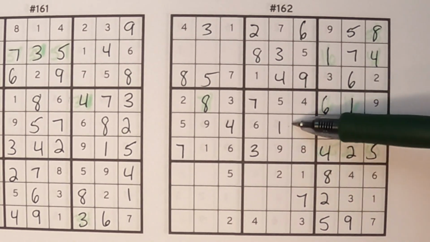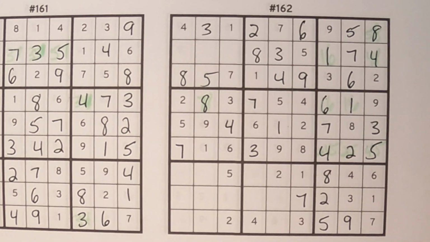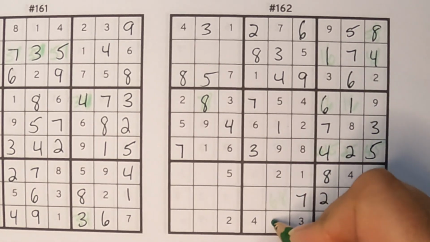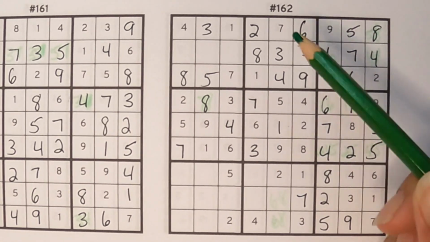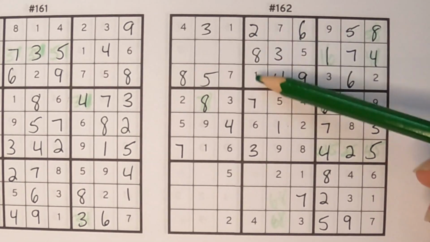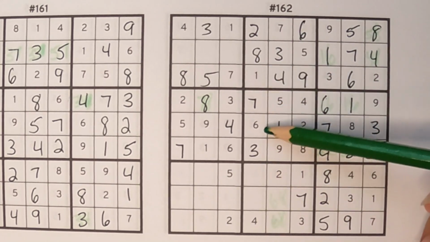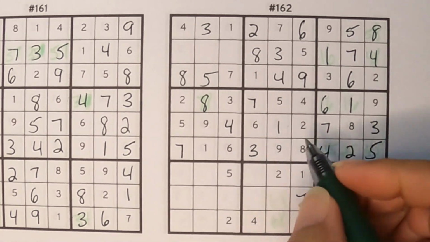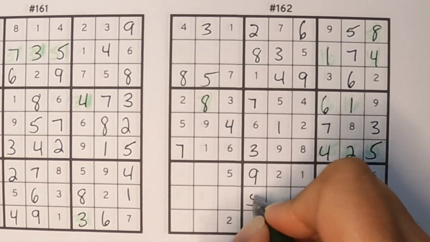For this column now, we're missing 6 and 8, and I don't see any help. So 6, 8, 6, 8. For this column, we're missing 5 and 9. We've got a 5 here, so 9, 5.